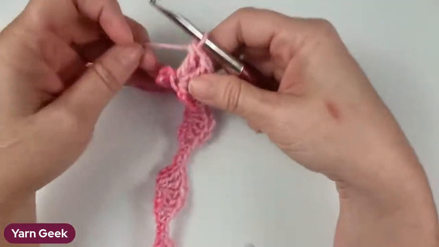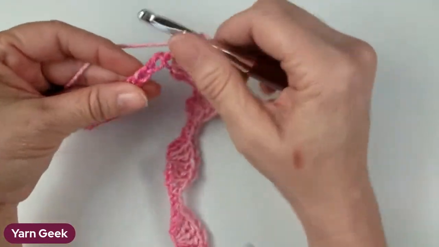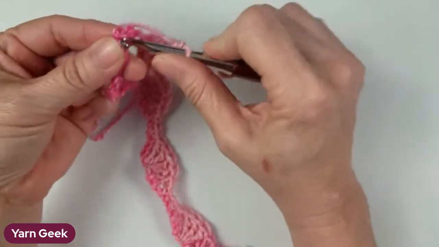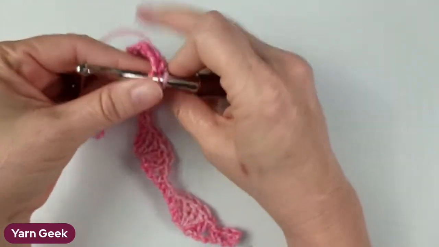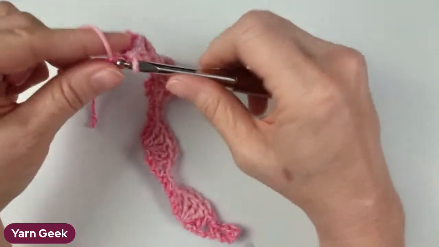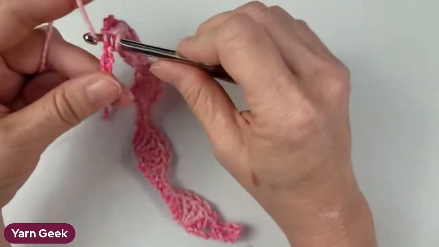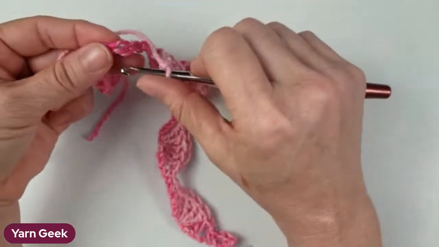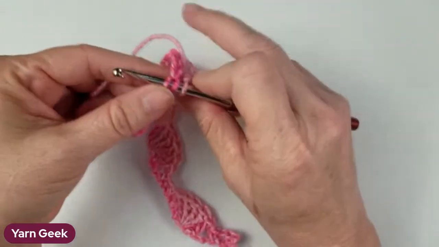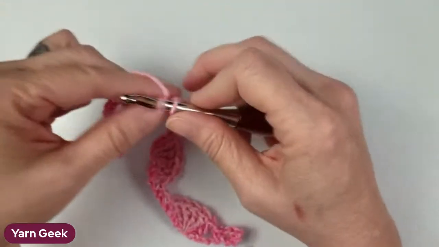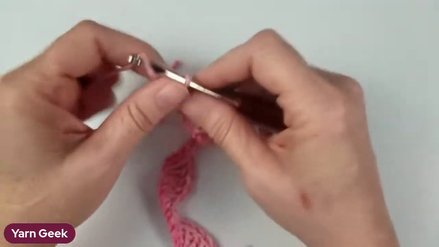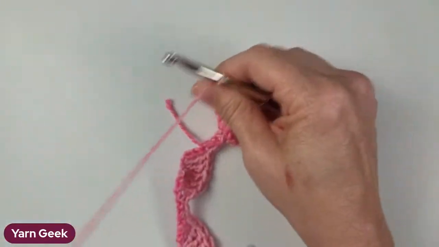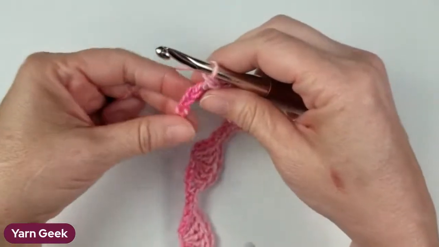Oops. I didn't bring that all the way through. Okay, so I've got 4 on here. I'm going to see if I have room for another cluster or another shell, or if I'm going to need to not do another shell. We'll see.